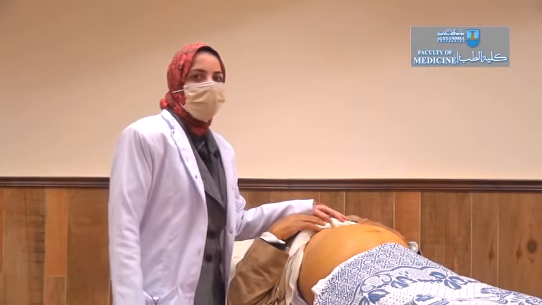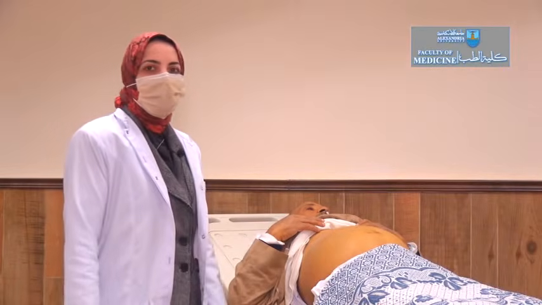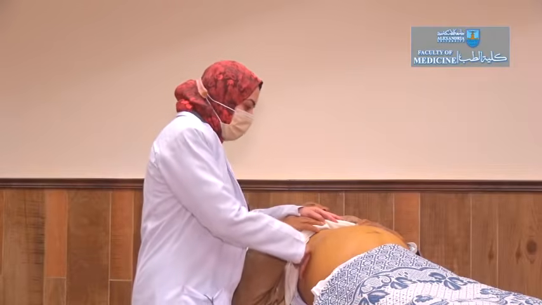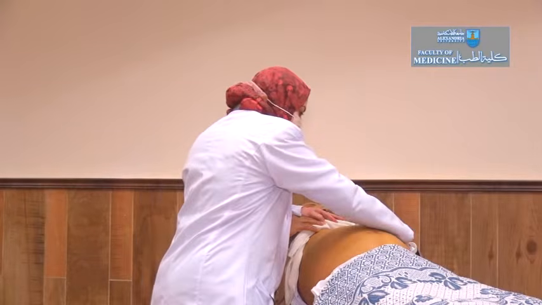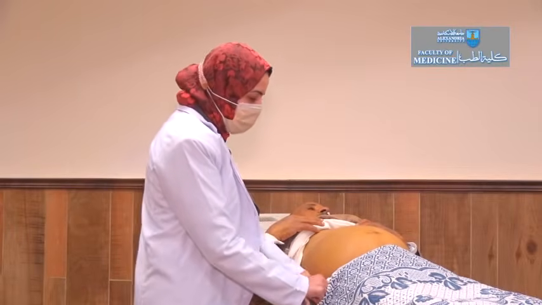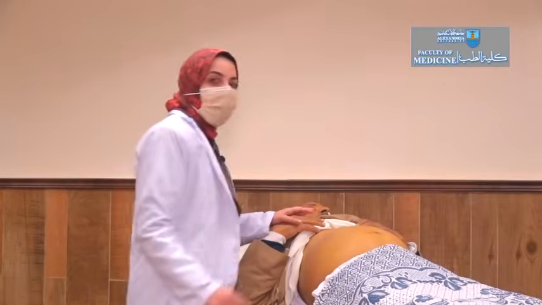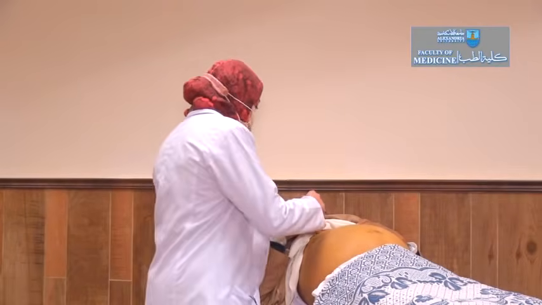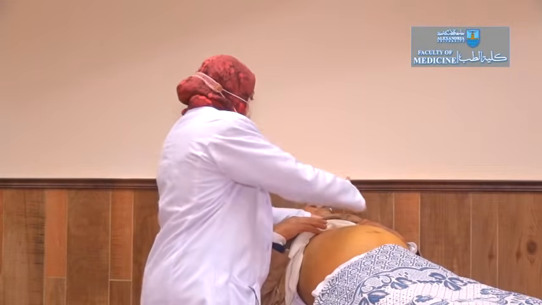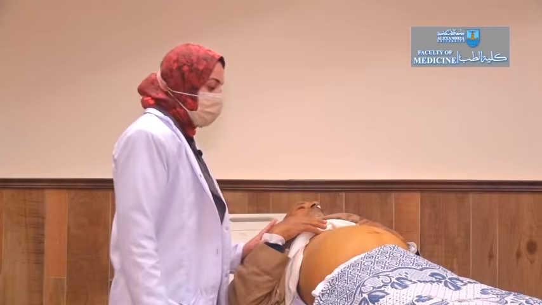First, we have to do superficial palpation. Before doing superficial palpation, we have to know what is meant by abdominal regions. We divide the abdomen by a line coming from the subcostal margin, another line passing from the anterior superior iliac spine, and two vertical lines from the clavicle, one on the right and one on the left, to divide the abdomen into 9 regions.